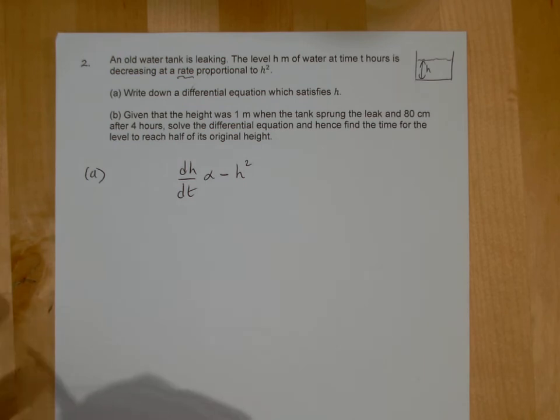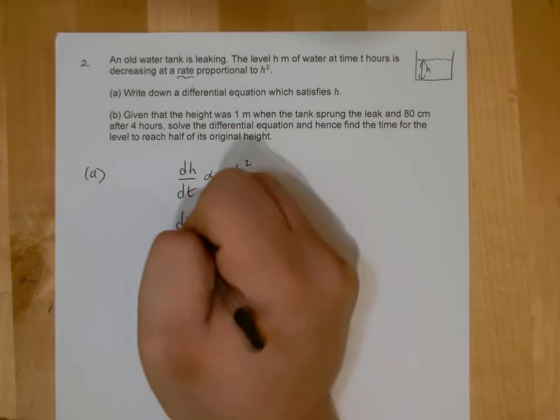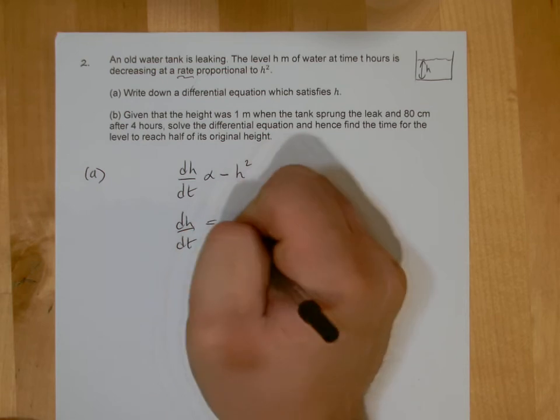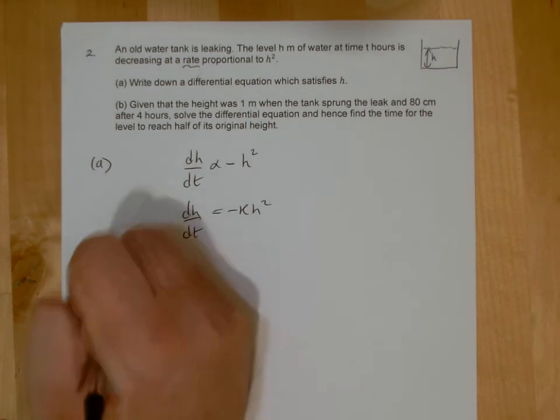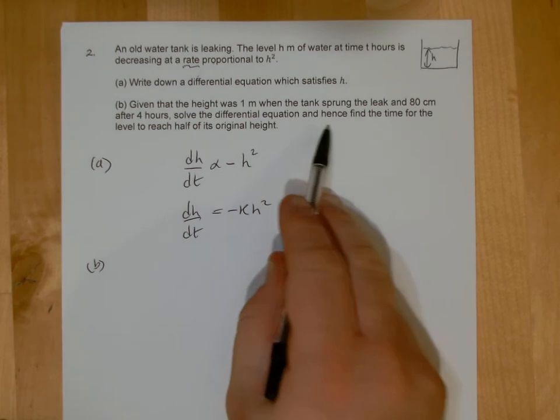Now, we need an equation, so we've got to get this equals. So don't forget, you bring in the constant k. Always do that. So we get an equals here. Okay, so in B then, they want us to solve the differential equation.